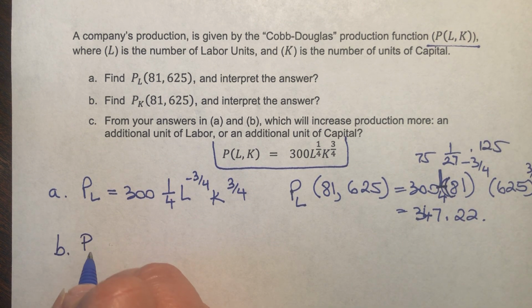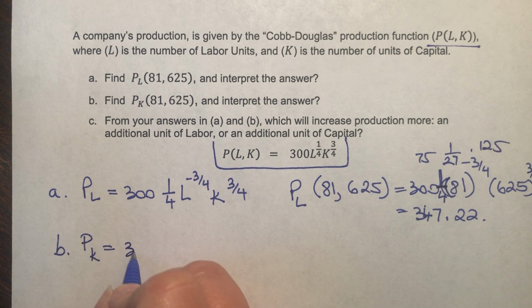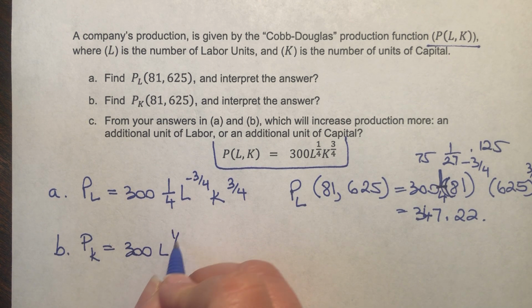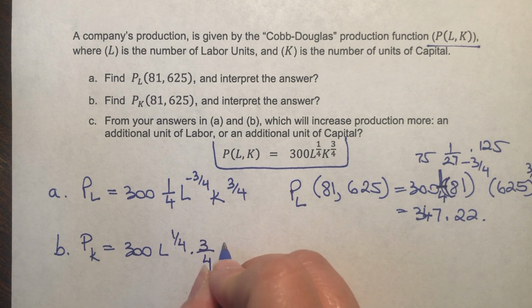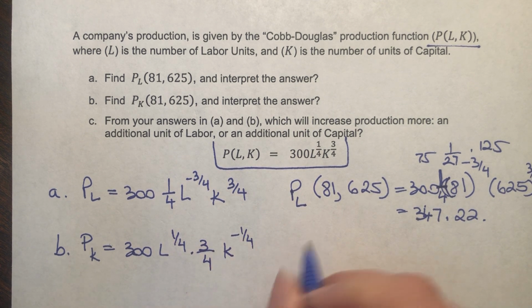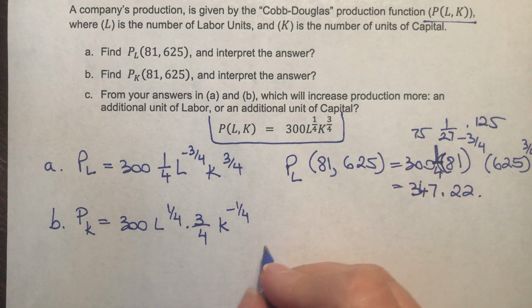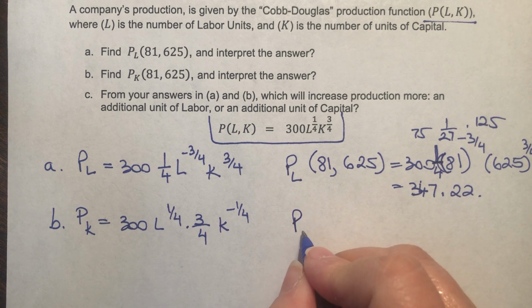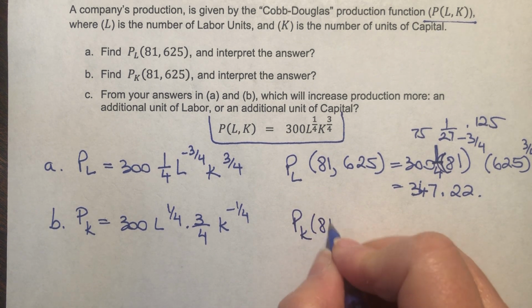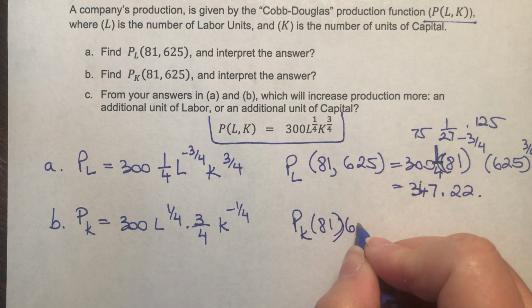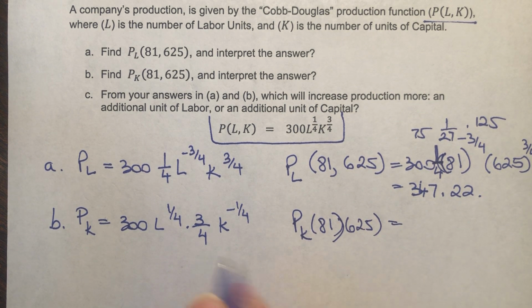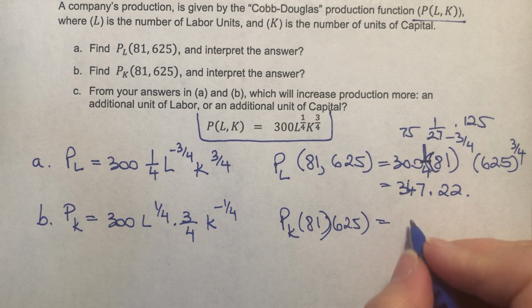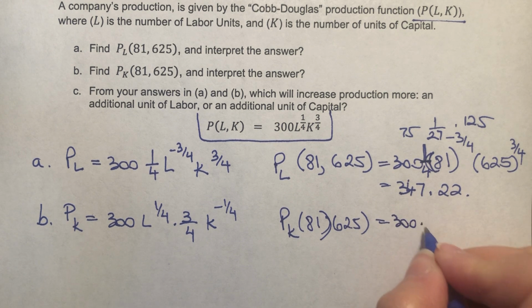Now, let's find the derivative with respect to K. So keep the 300, keep the L to the 1/4. Those are both coefficients, numbers that this K variable is multiplied by. Bring the 3/4 up front, and then decrease that exponent by 1. Not going to fix it here because anyhow we have to plug in values. So 625, well, again, 300, I'll keep it like that.